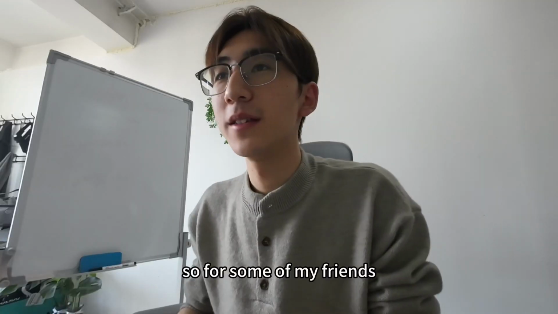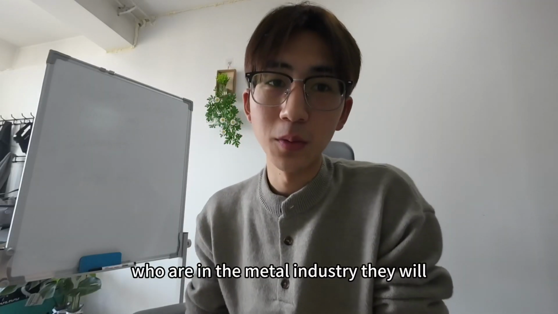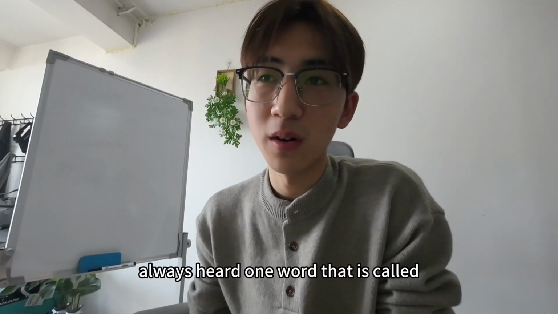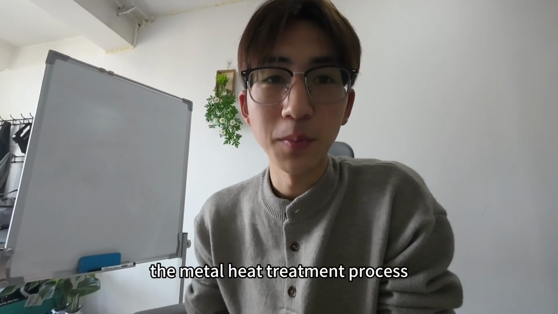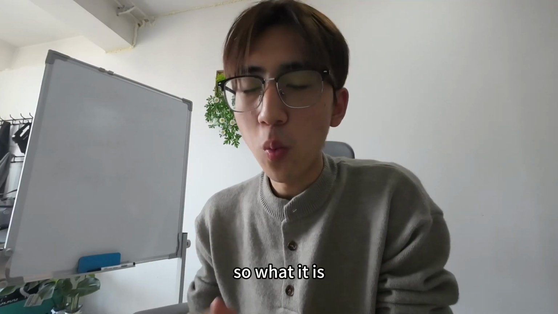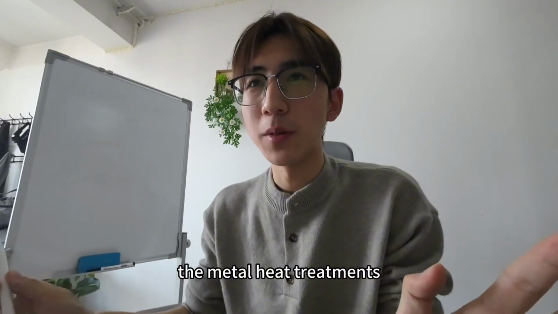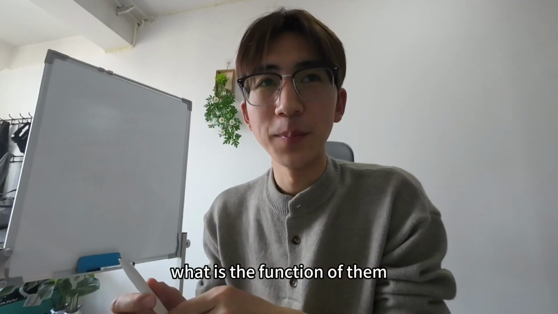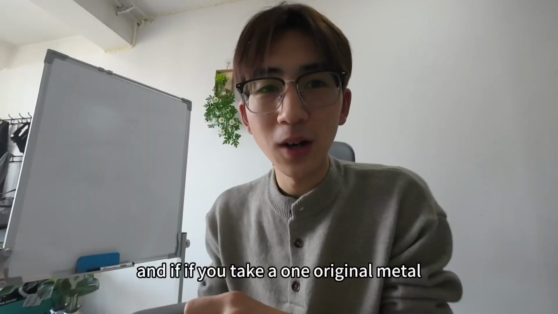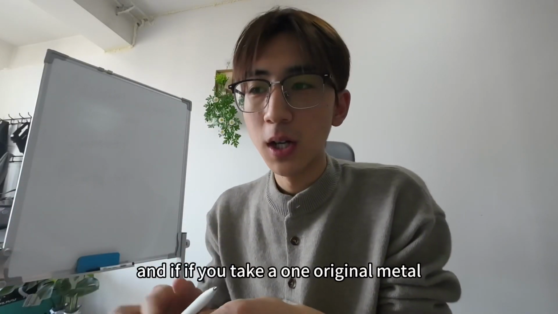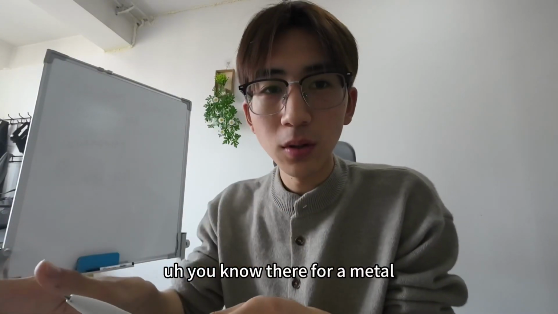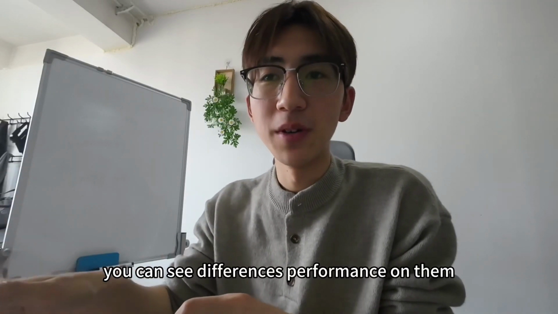For some of my friends who are in the metal industry, they will always hear one word called the metal heat treatment process. So, what is metal heat treatment? What is the function of it? If you take one original metal, after heat treatment you can see differences in performance.